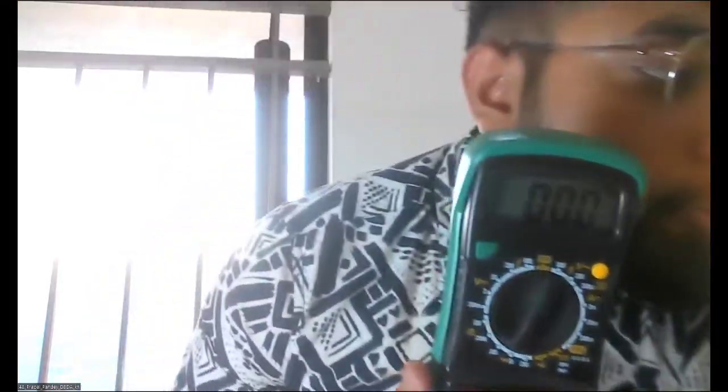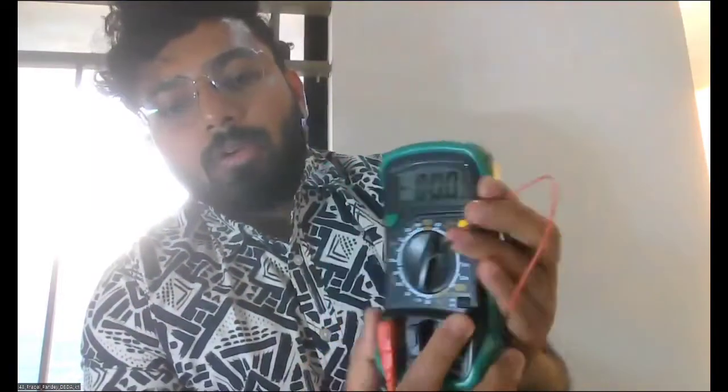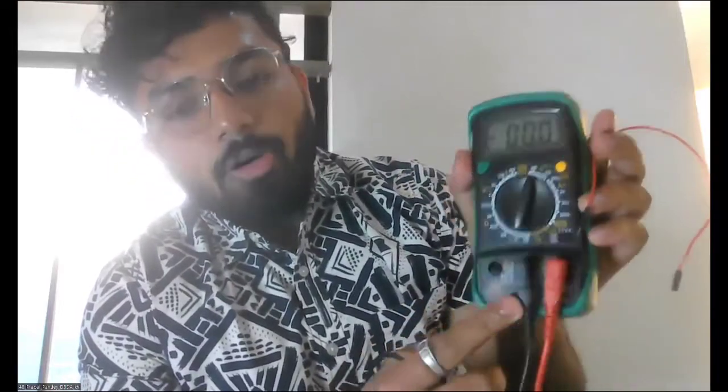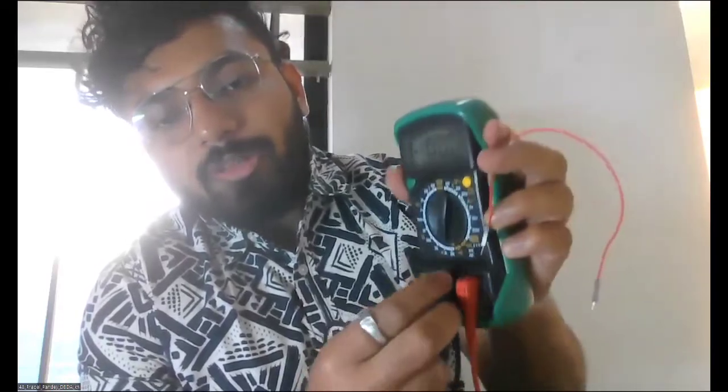For that, you just have to take the wire. Plug the red wire to the current side because we have to check the conductivity, and this black wire will always be in the middle. I'll show you this part also.